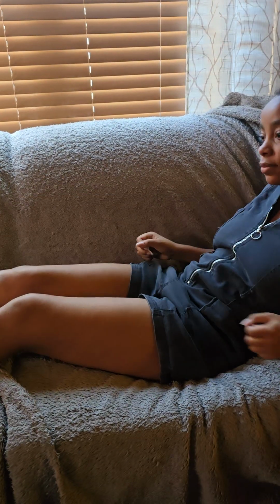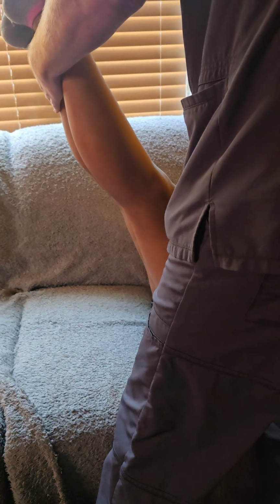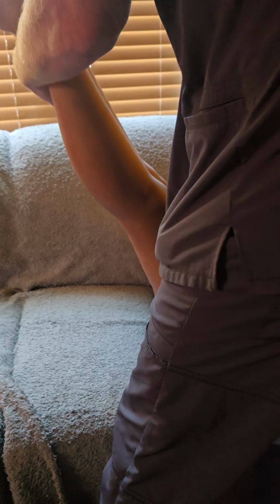And then, okay, lastly, if you could go ahead and lay back down. I'm going to raise your legs up to about 60 degrees, observe for pallor. And then I'm going to have you dangle them over, and I'm going to check the coloring. I'm going to release your socks a little bit, just so I can check your feet.